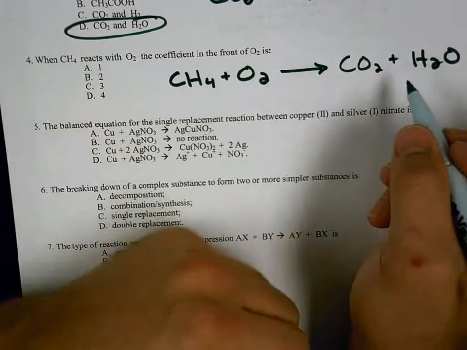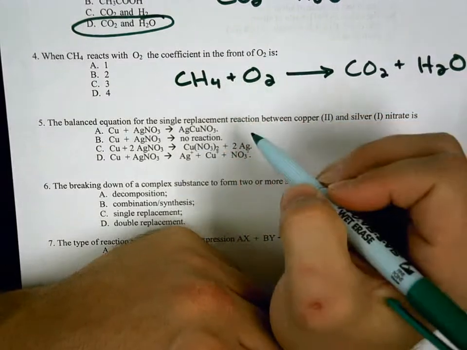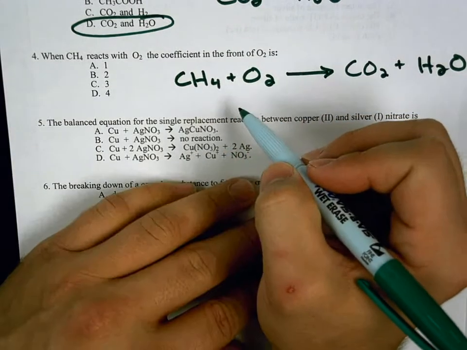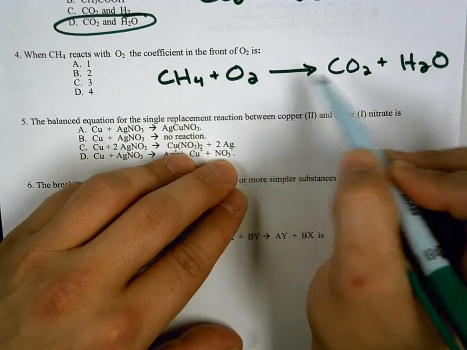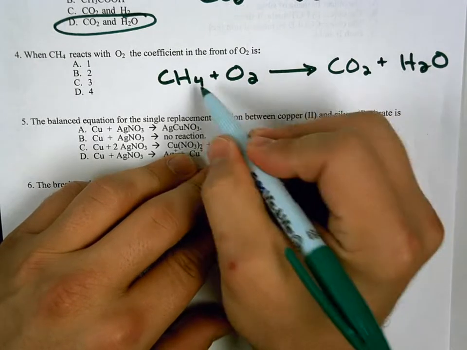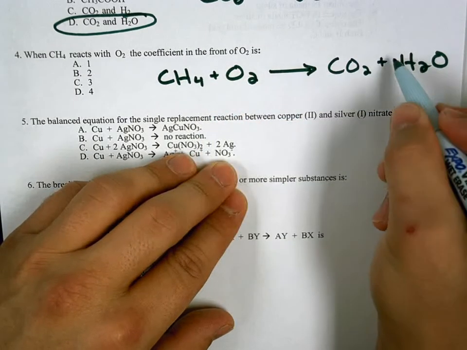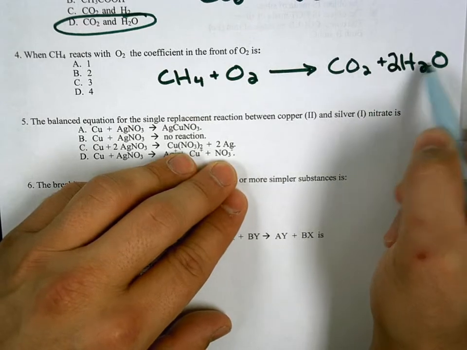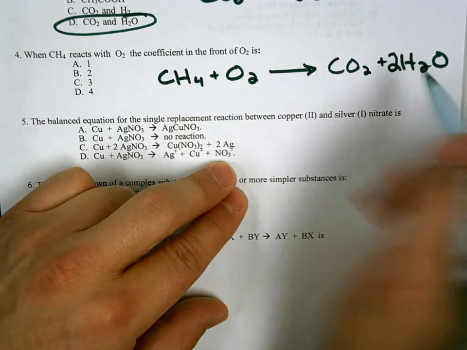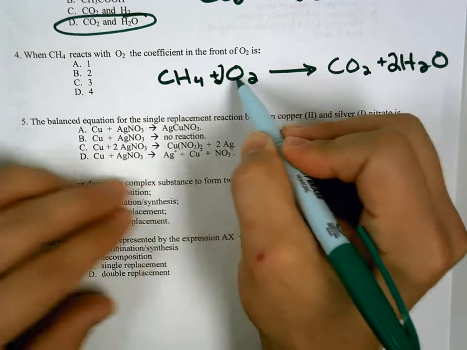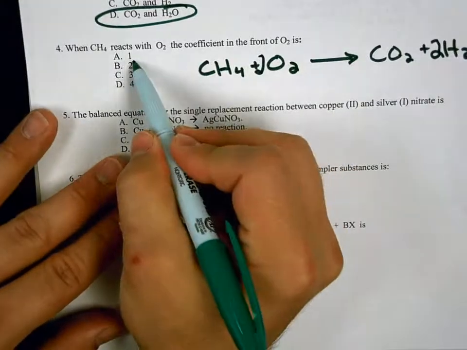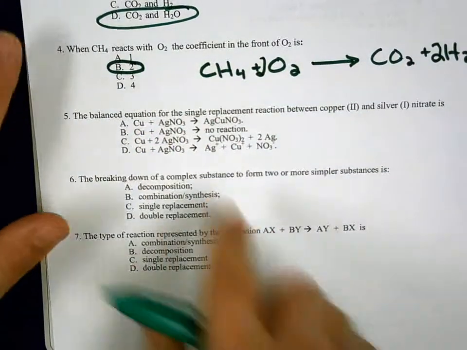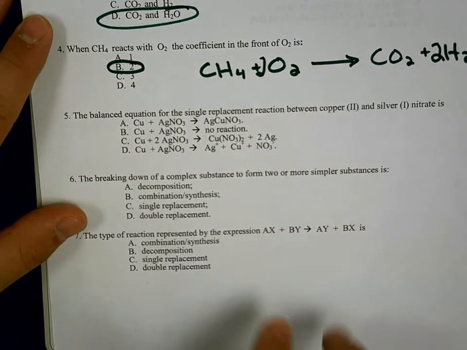And then we have to balance this reaction to find out what the coefficient in front of the O2 would be. So again, I think we should start with the carbons. One carbon, one carbon. That's good. 4 hydrogens, 2 hydrogens. We're going to need a 2 here. And now we have 2 plus 2 is 4 oxygens on the product side. We need 2 times 2 is 4 oxygens on the reactant side. So I think we have a 2 as the coefficient in front of the oxygen.